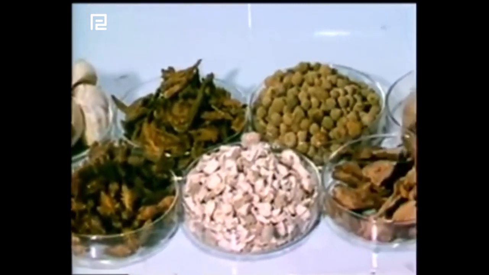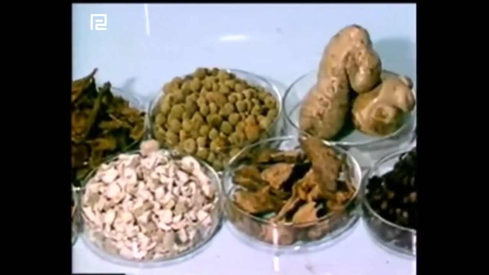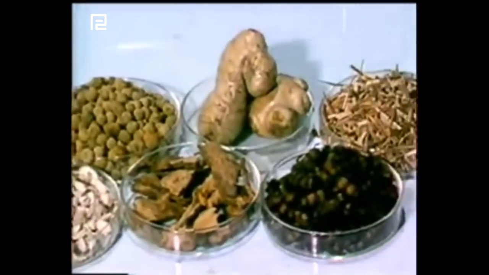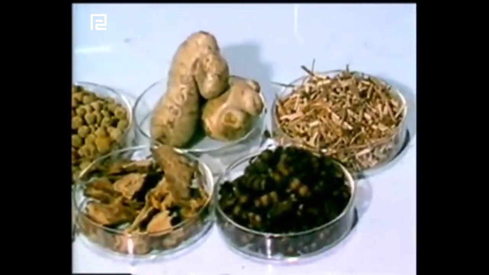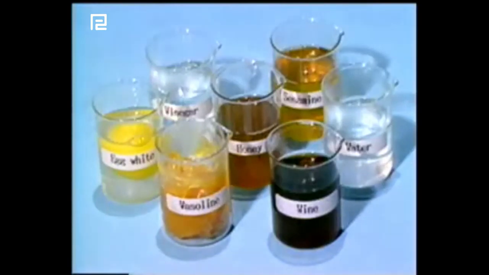Prepared material. After making the diagnosis and deciding on which points to use, the next step is to prepare the material.